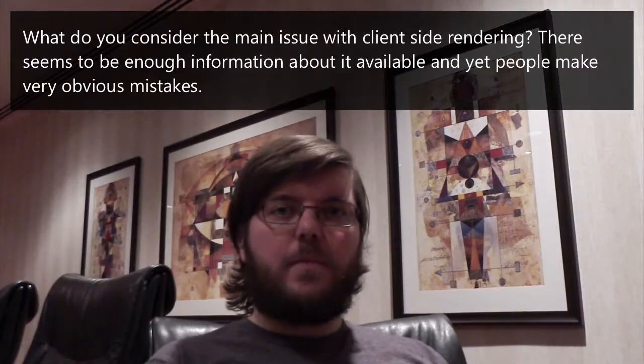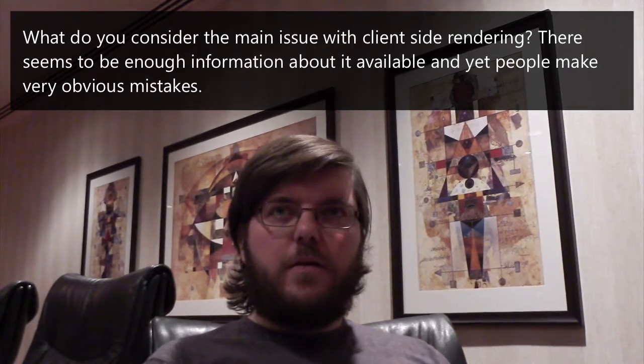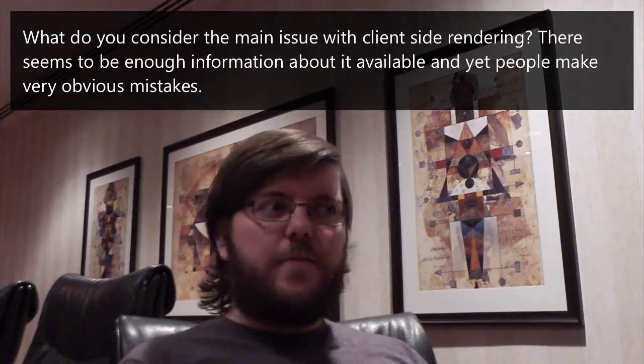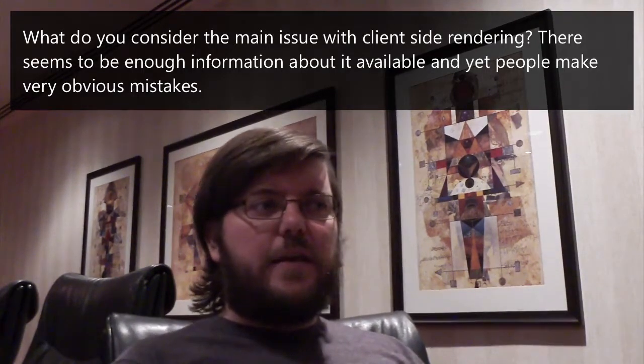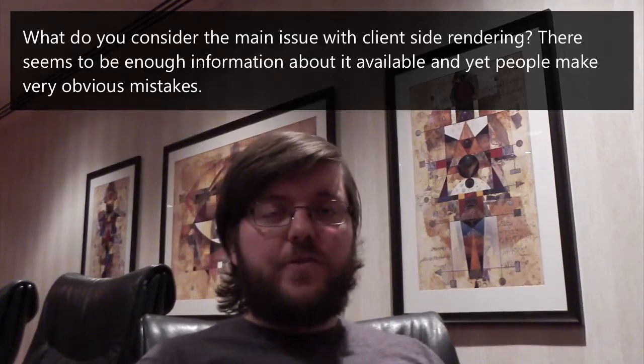What do you think is the main issue with client-side rendering? There seems to be enough information out there, but it seems people are still making the same mistakes over and over again. Yeah, so I think there's a few different issues at play here, really. One definitely is that the DOM surface is just very large.